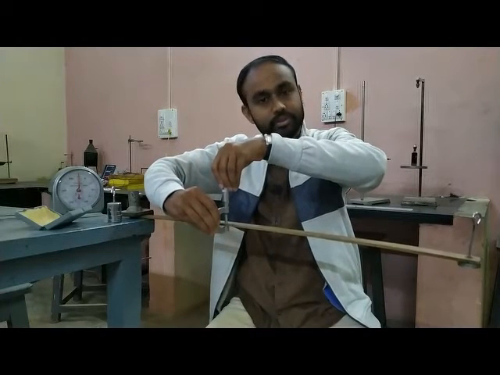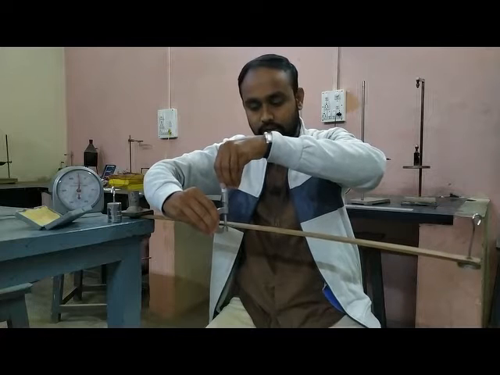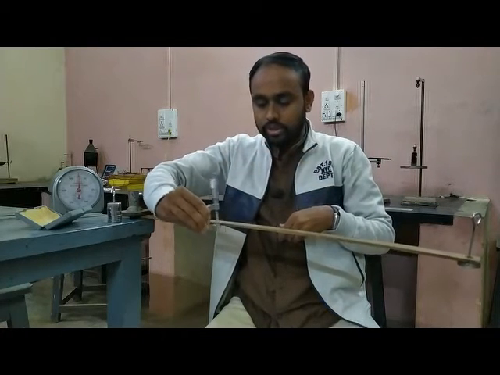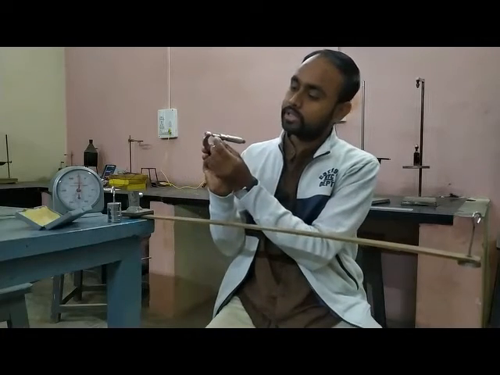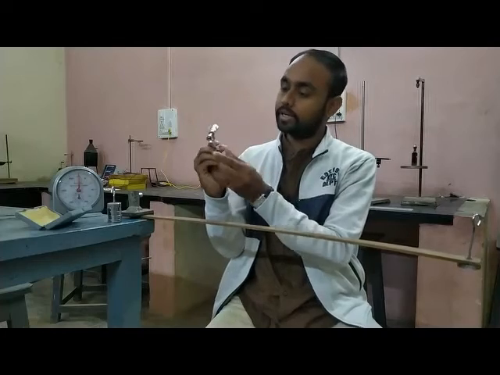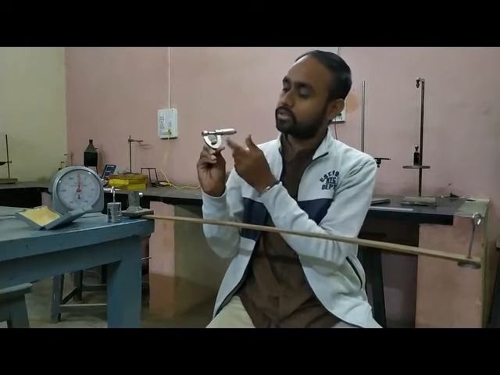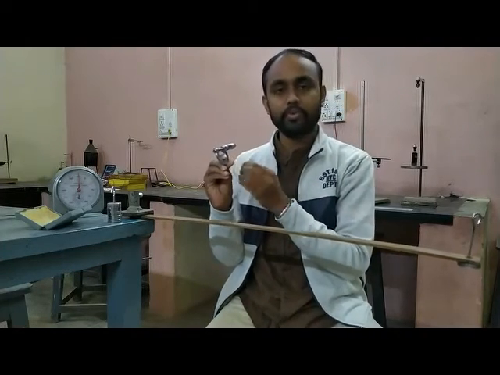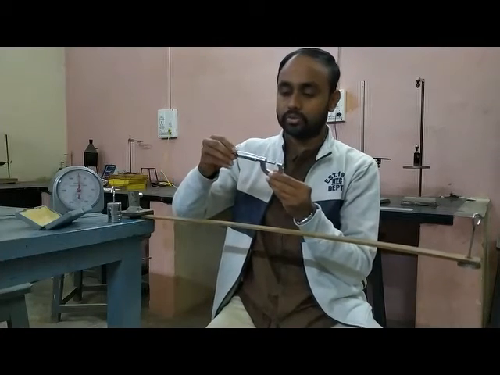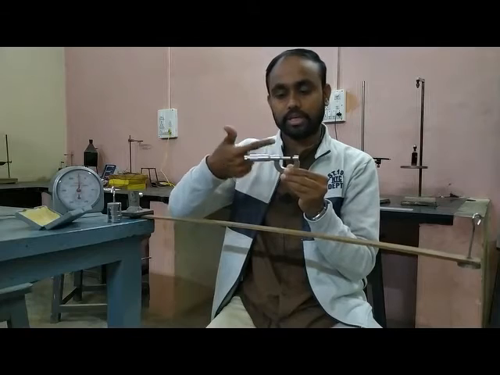So these are the observations we required for the final calculation, and then finally we will take the reading. Okay, then remove this screw gauge. I have fixed it. Now you can see this is the thickness of that particular bar, and here also we have a main scale and a circular scale. On the vernier caliper we have a vernier scale, but here this scale is a circular scale. Now see, I am rotating this, that means this scale is varying.